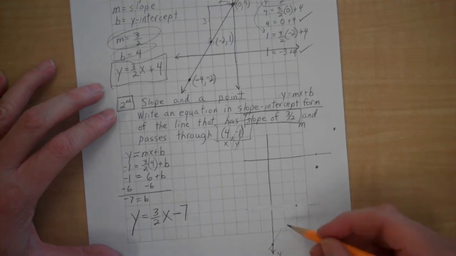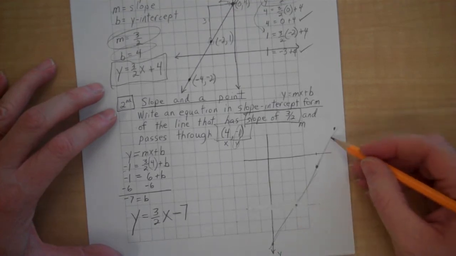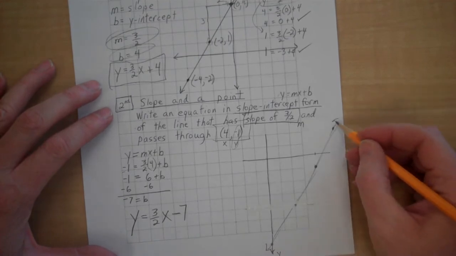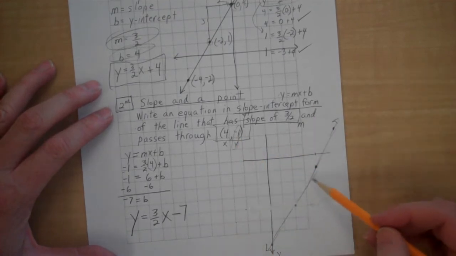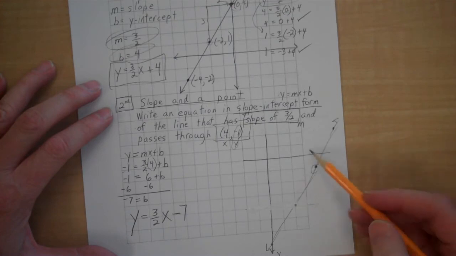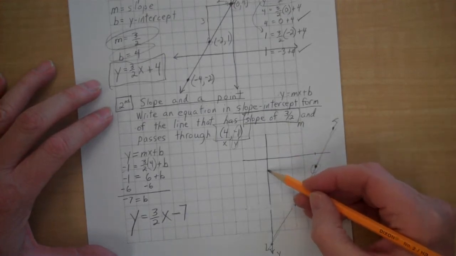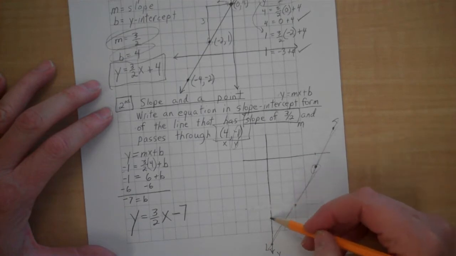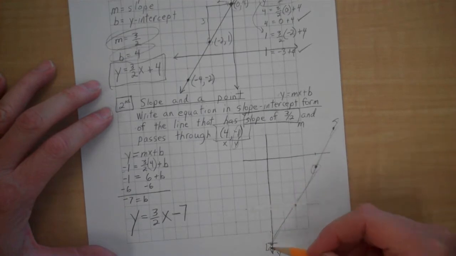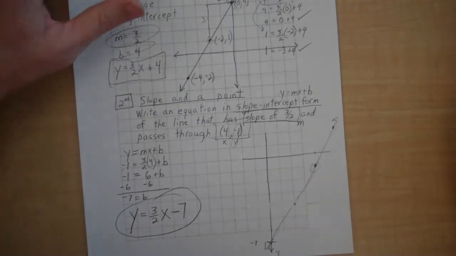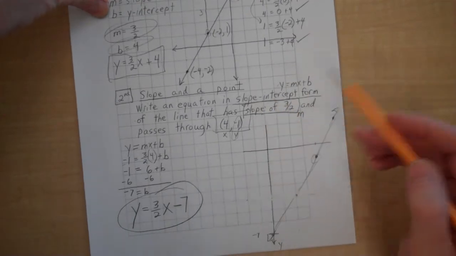And I am looking at this line as the graph that passes through 4, -1 and has a slope of 3/2. And if I look at the y-intercept, 1, 2, 3, 4, 5, 6, 7, -7 is right there. That's right where I had the line touching. So I'm pretty happy with that equation representing this situation.